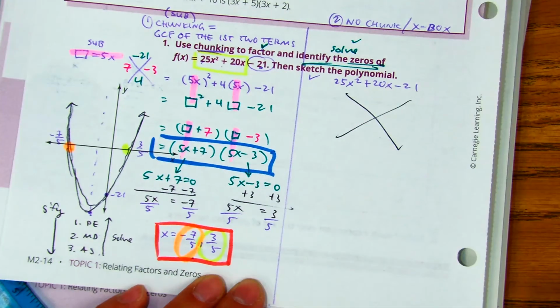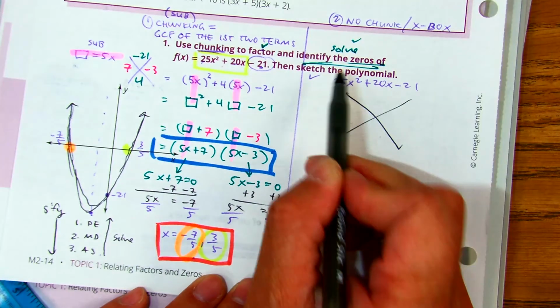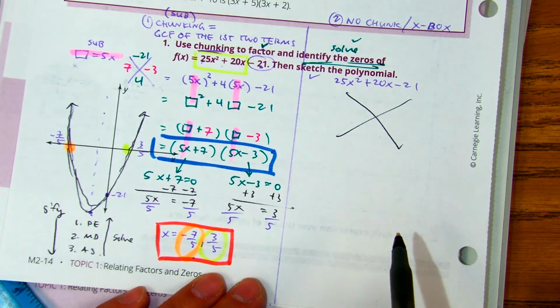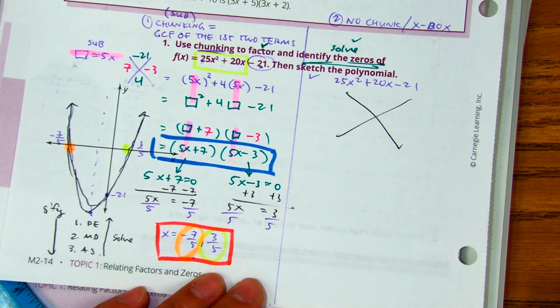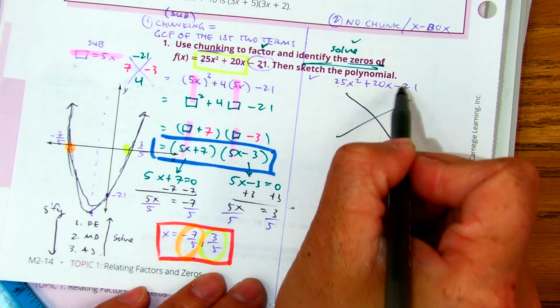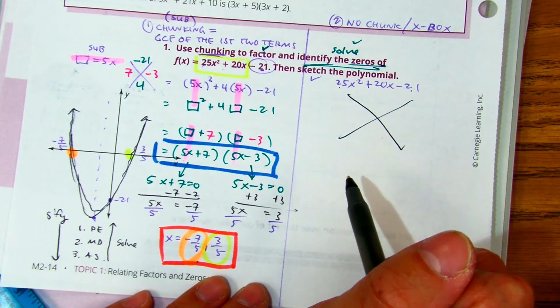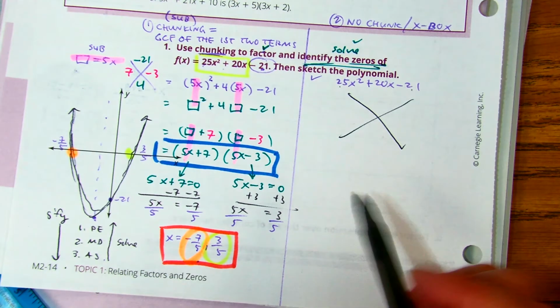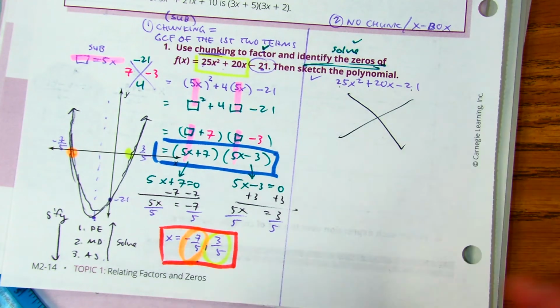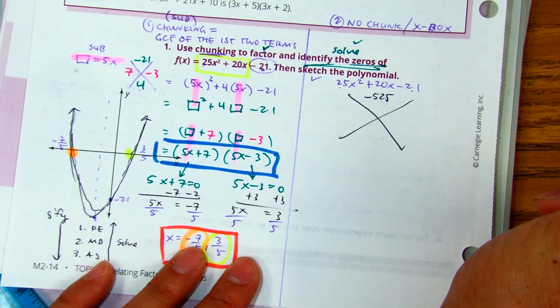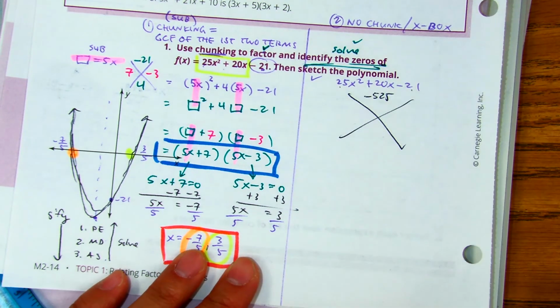You might need your calculators. Class, what is A times C? 25 times negative 21? Thank you, Angel. Negative 525. Class, what's your B value? 20.